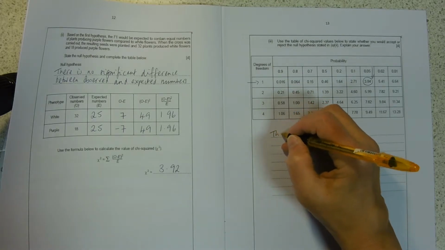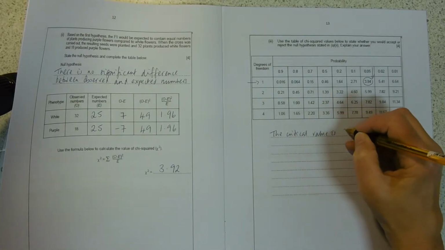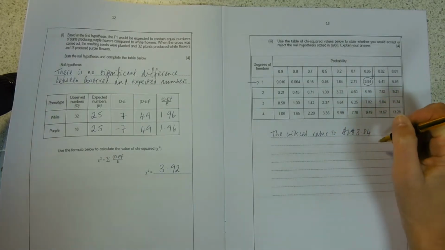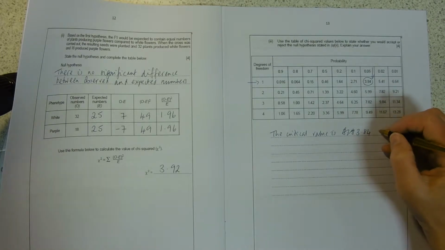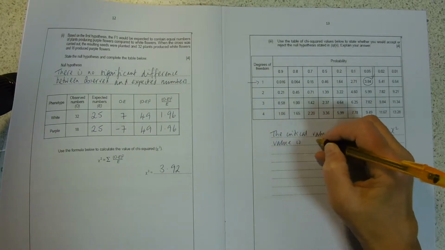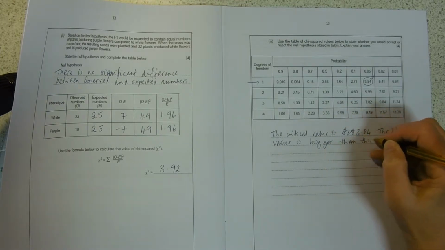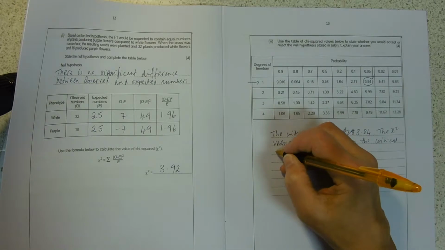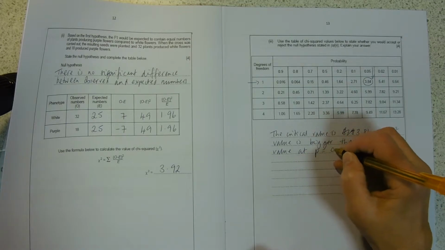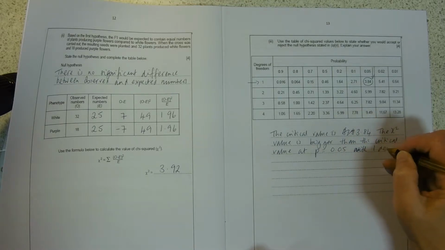So the critical value is 3.84. Yeah, do be careful there. The chi-squared value is bigger than the critical value at p equals 0.05 with 1 degree of freedom.